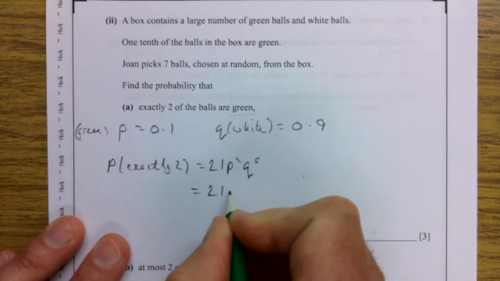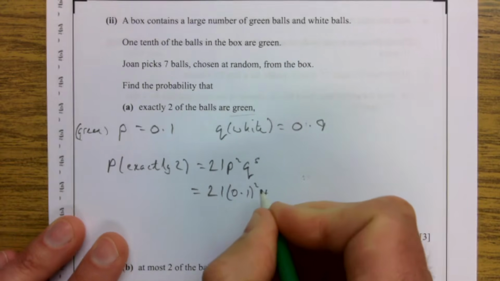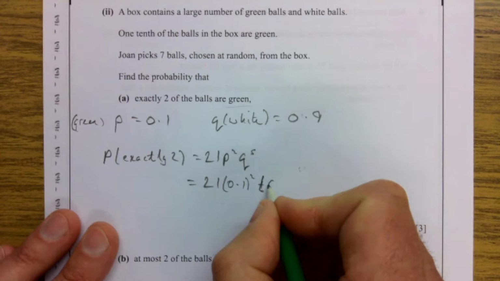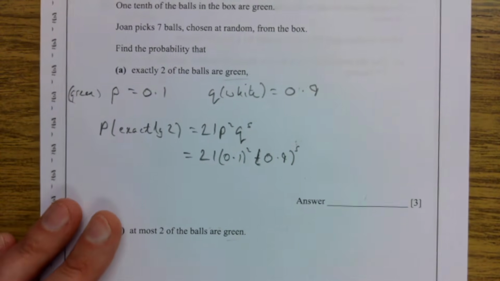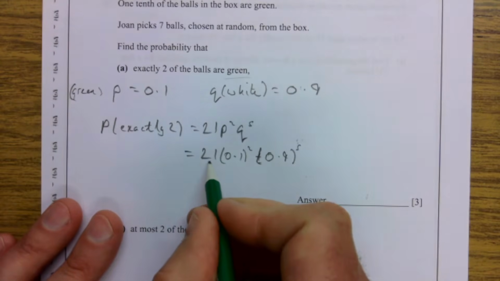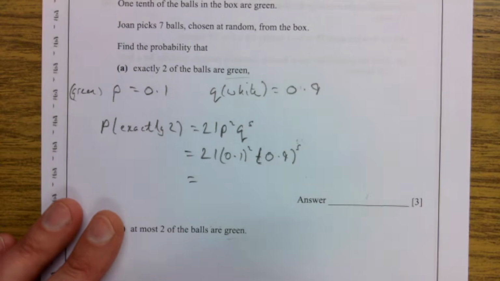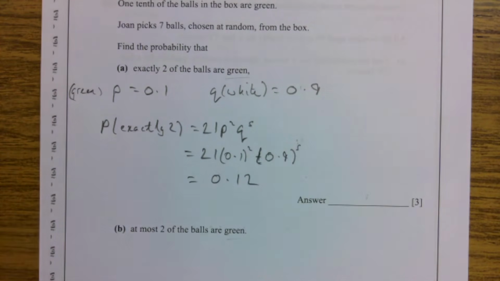And we put that information in, so my P is 0.1 squared. Sorry, it's not a plus at all, it's multiplied. 0.9 to the power of 5. That's a bit of a mess there, hopefully you get the idea. Stick it on your calculator, 21 times 0.1 squared times 0.9 to the power of 5, and you end up with 0.12. Again, just check that on your calculator.